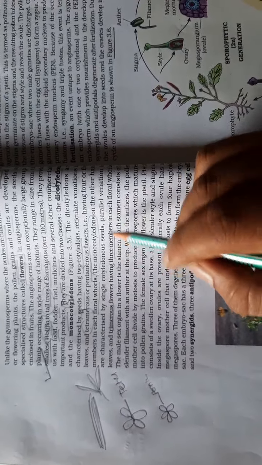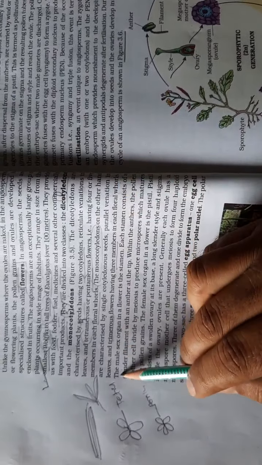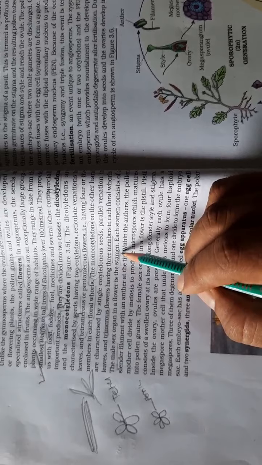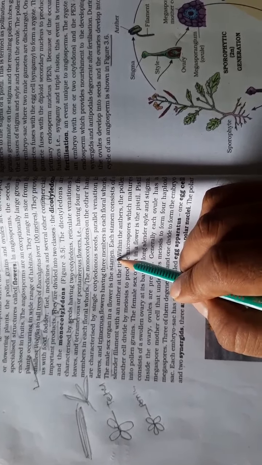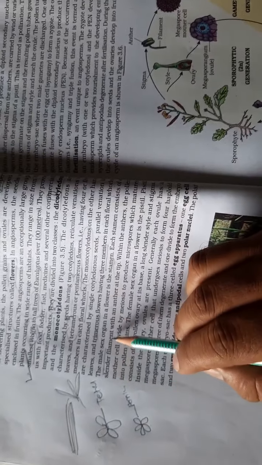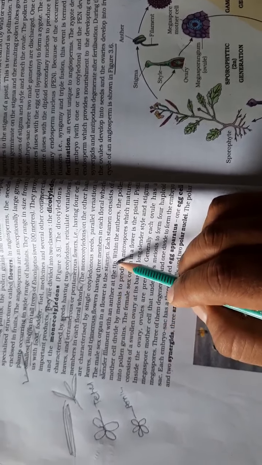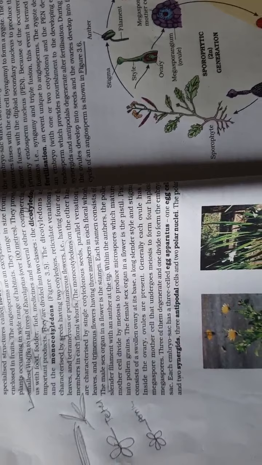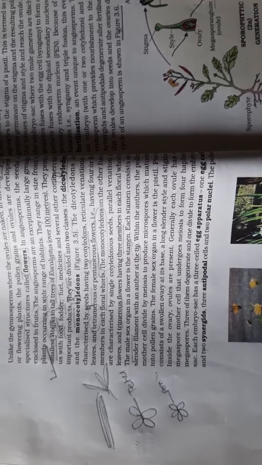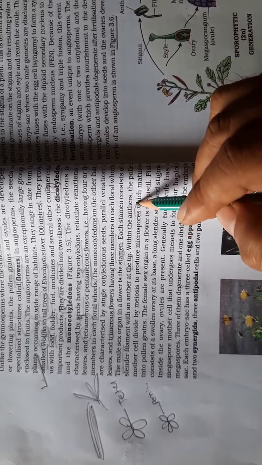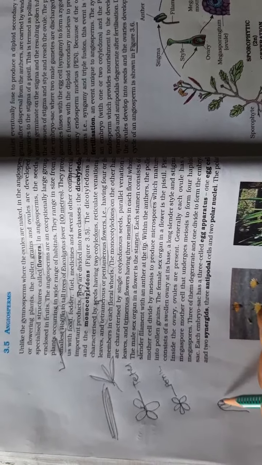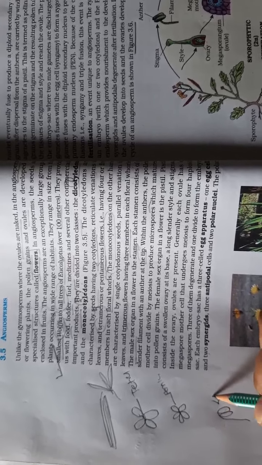Okay. Next point. The flower holds the male sex organs, the stamens. Stamen parts, and this is the style part. This is the upper layer. Each stamen consists of a slender filament with the anther at the tip. Means the stamen parts of this flower are in the upper layer. Within the anthers, this is the anther part.